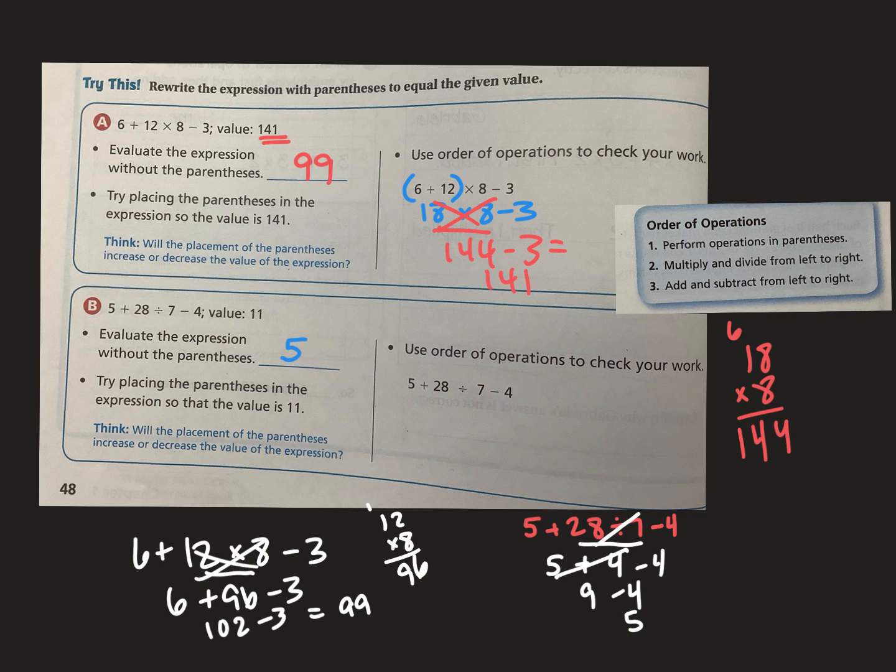I can't think of anything else other than, what if I put 2 sets of parentheses? It says parentheses, and I guess it could be plural. What if I did this and that? I wonder if that would work. 5 plus 28 is 33. And 7 minus 4 is 3. Oh, yes, that's what it is. And 33 divided by 3 is 11.